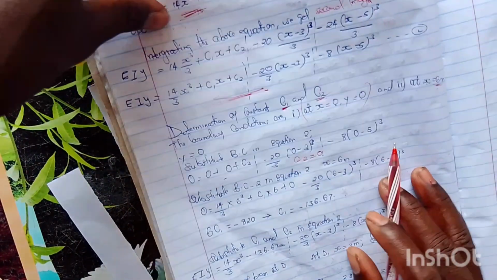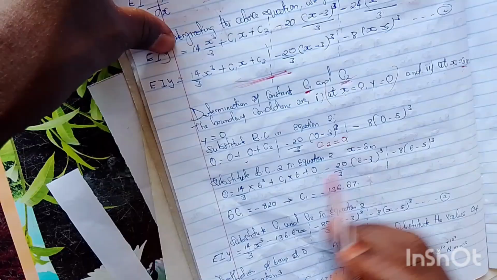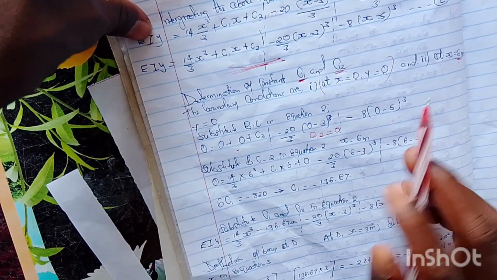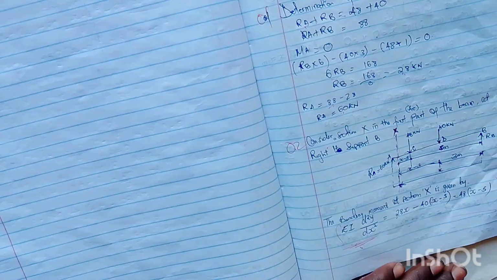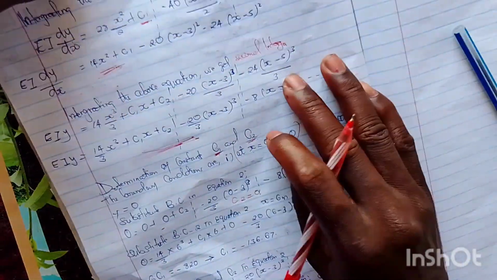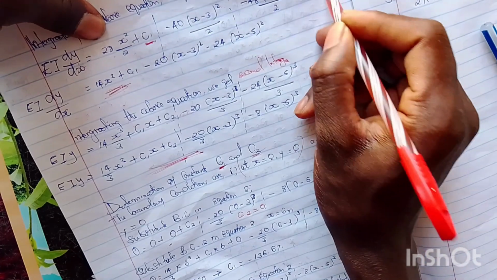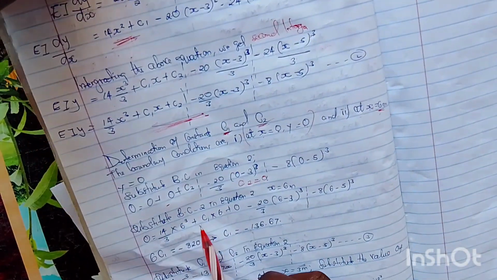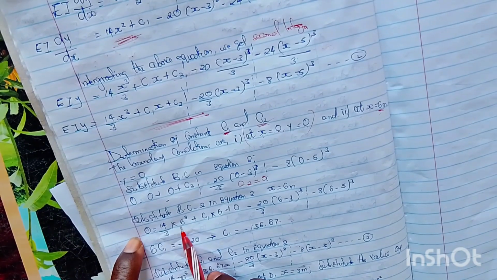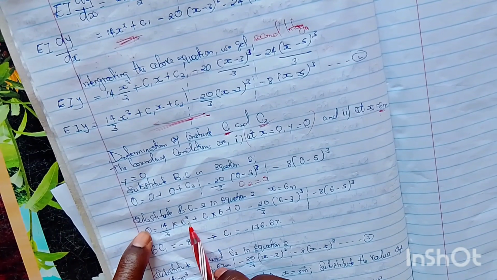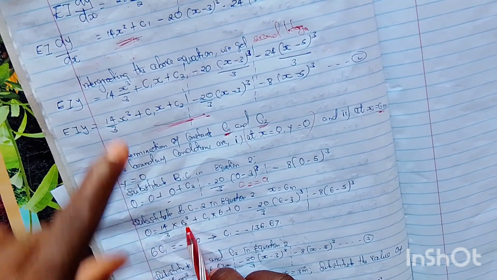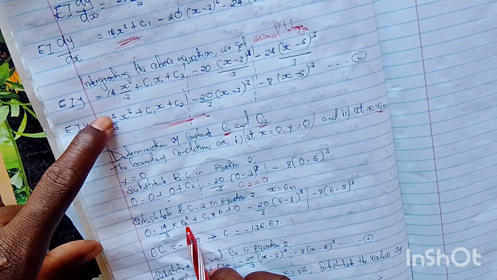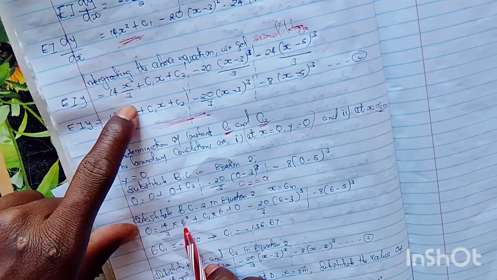So we substitute 6 into equation 2, with 14 over 3, 6 square.